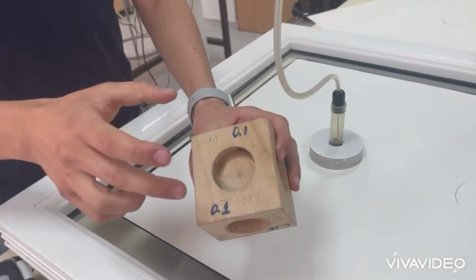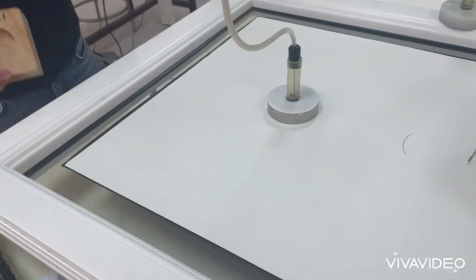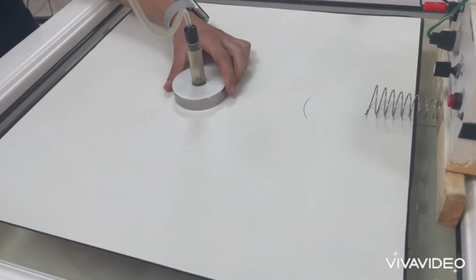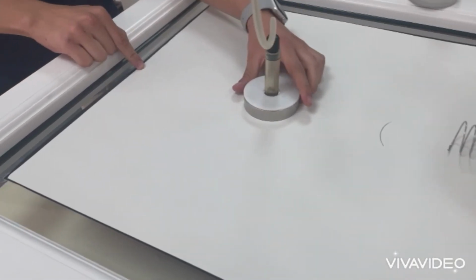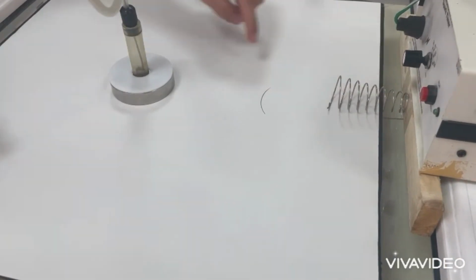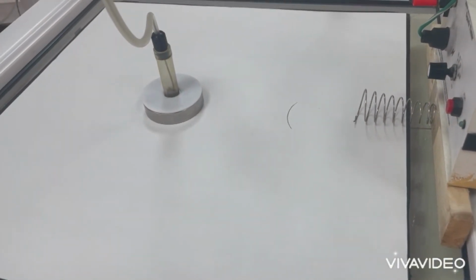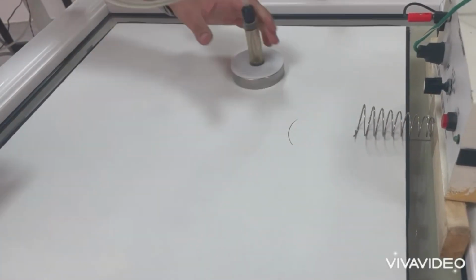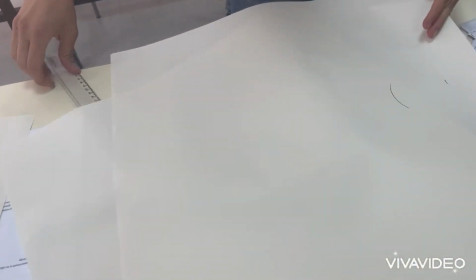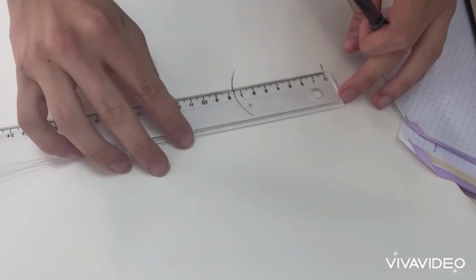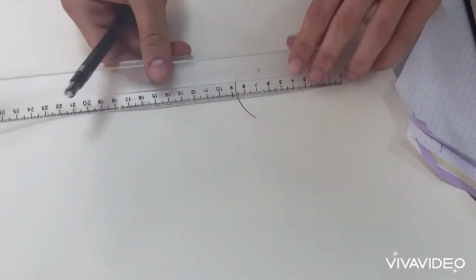Okay, now we are using the same sine value, but a different starting distance. In the first and second, we used this distance, but now we are going to use this distance. Okay, we are starting the experiment. Now you need to calculate the center of the puck.